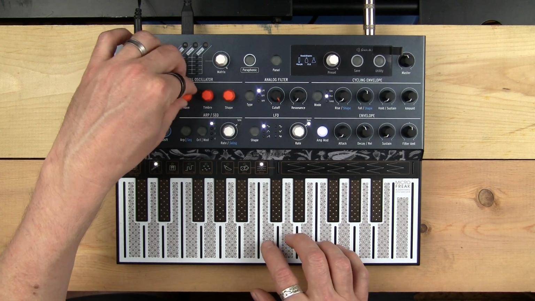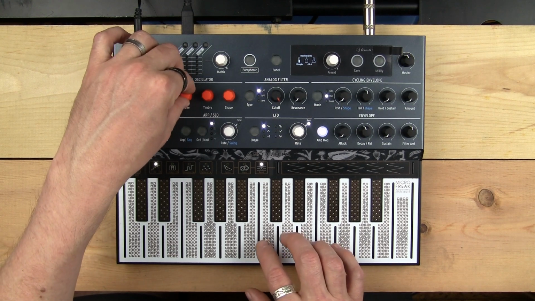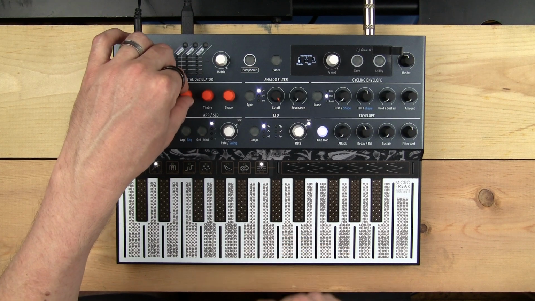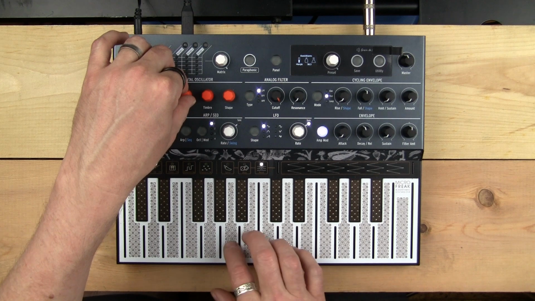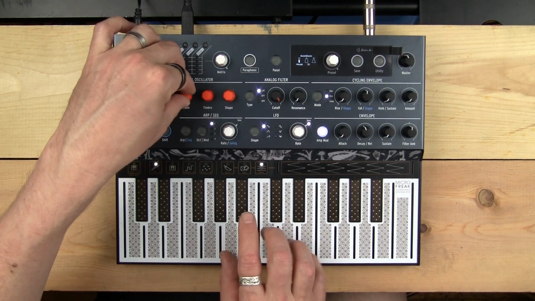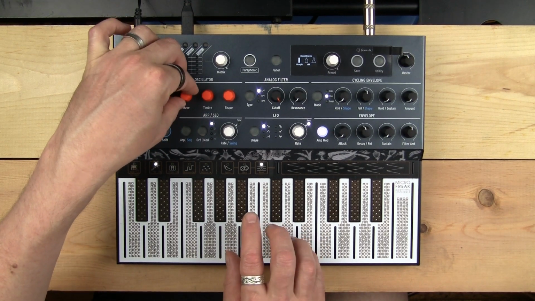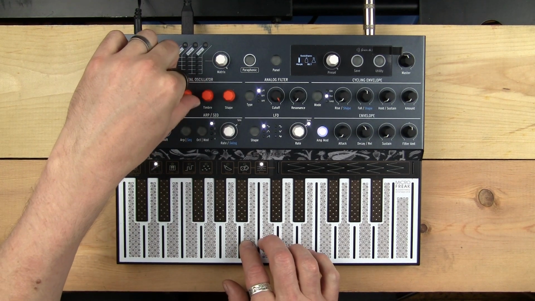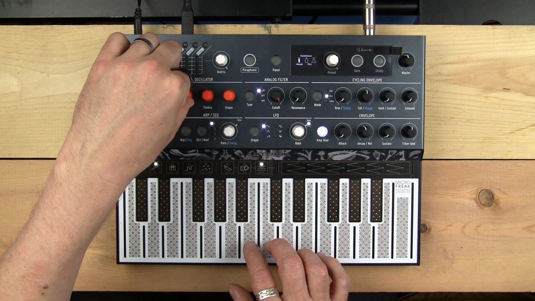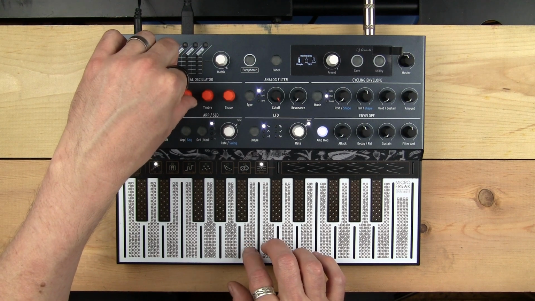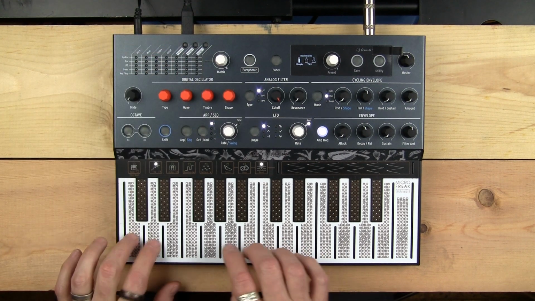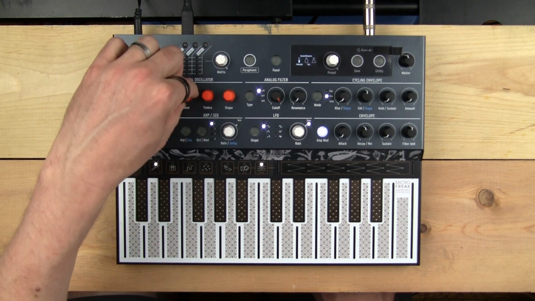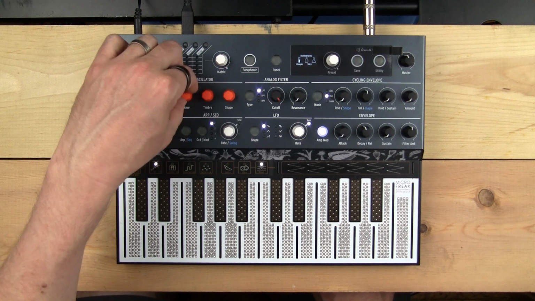Okay, and if we go from 50 and up, we're getting into two sawtooth waves. So you can hear the harmonic characteristics change. It actually sounds like it's adding an octave to me. So if you land somewhere around 75, it sounds like you have octaves. So that's your wave setting for the basic waves, and that sounds great.